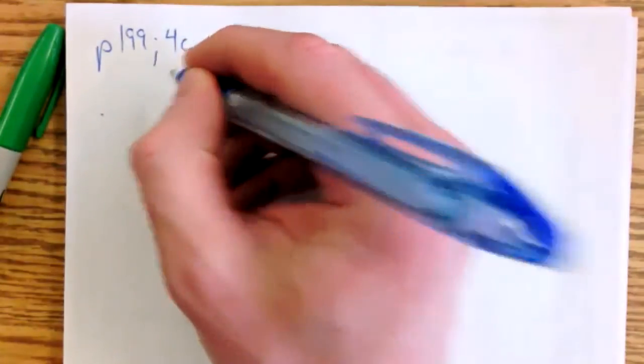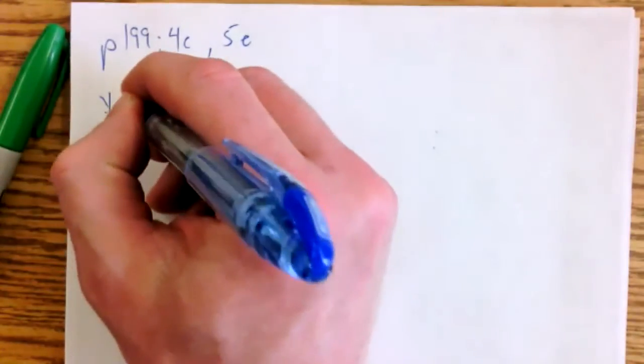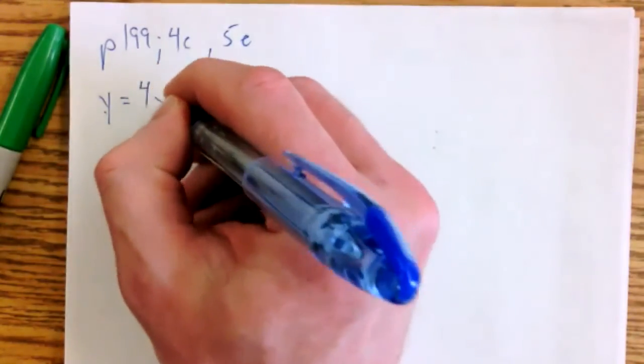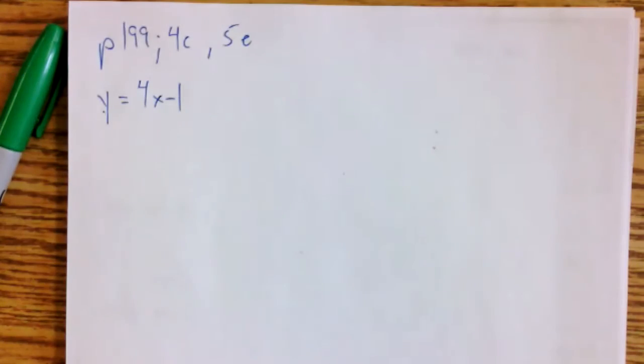199, 4C. I just gotta find it. 4x minus 1, sketch that and the absolute value. Okay, 4C, so this is y equals 4x minus 1. All right, that and the absolute value.